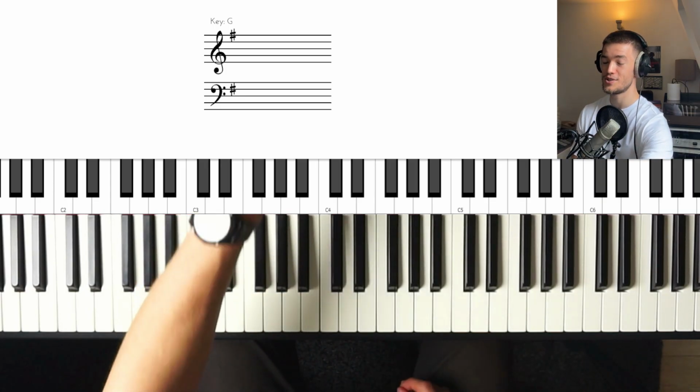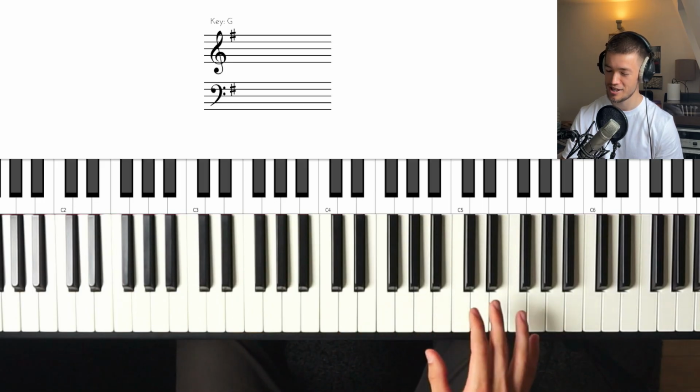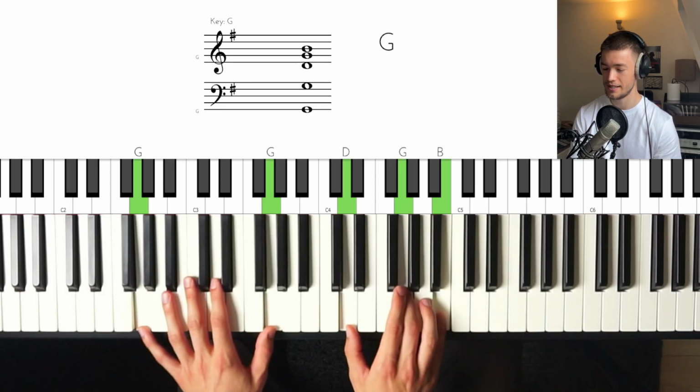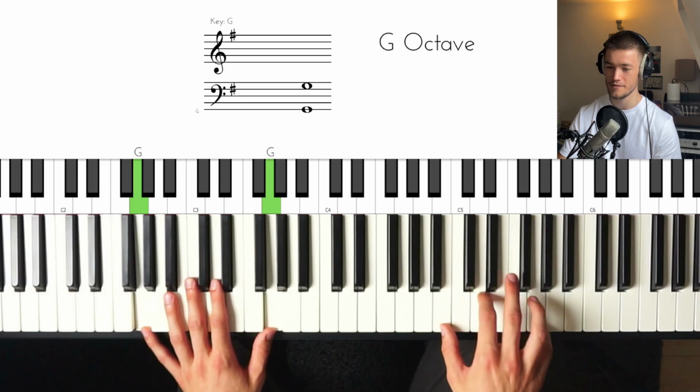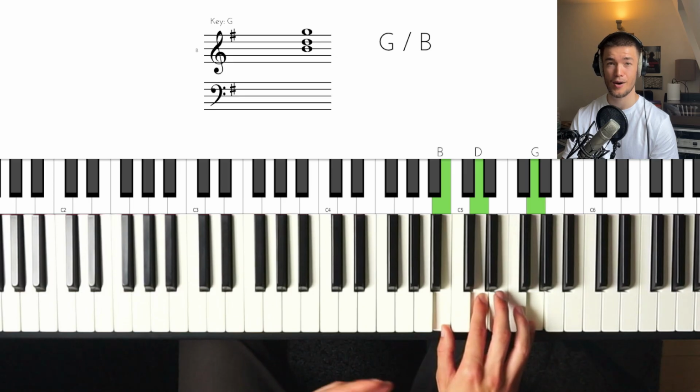Now step 5, this is where it gets really interesting. Here's where we're using inversions and keeping the melody on top. Now, if this sounds a bit too advanced for where you're at right now, then wait till the end of the video. I'm going to explain how you can easily learn inversions and what I'm talking about here. Now we want to, for example, instead of playing our G major here, go to first inversion up here, because this way our melody that we played before is now on top.